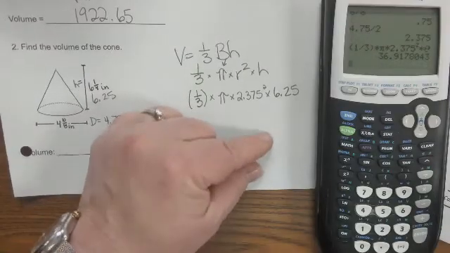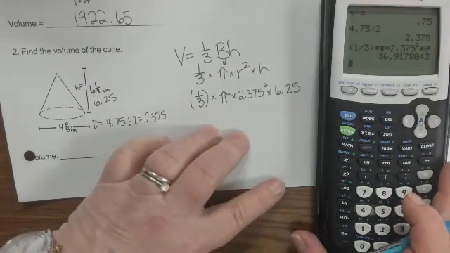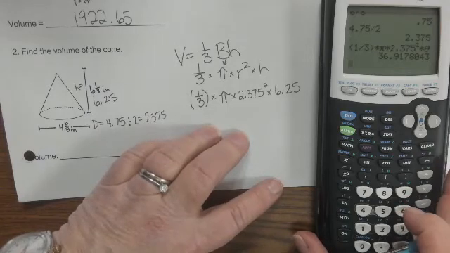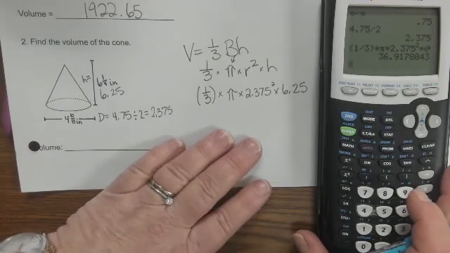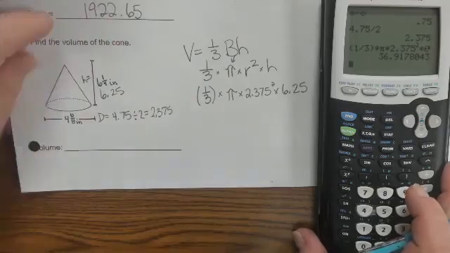Do you know how many people, when I'm doing these notes, that I'm watching and they don't ever touch their calculators as they're taking notes? That's just unacceptable. You need to be using your calculator with me, okay?